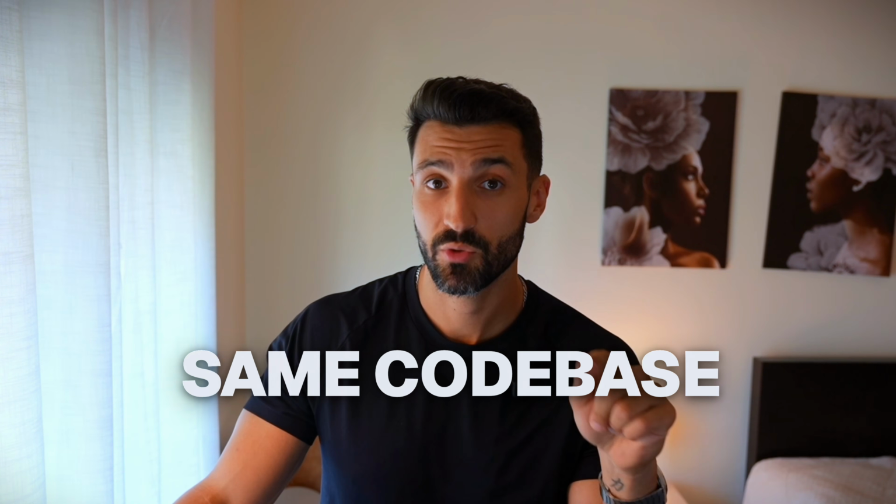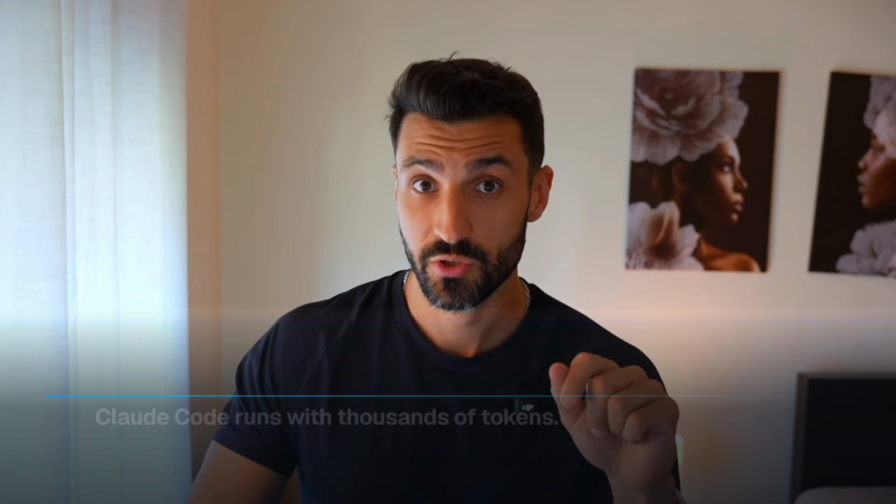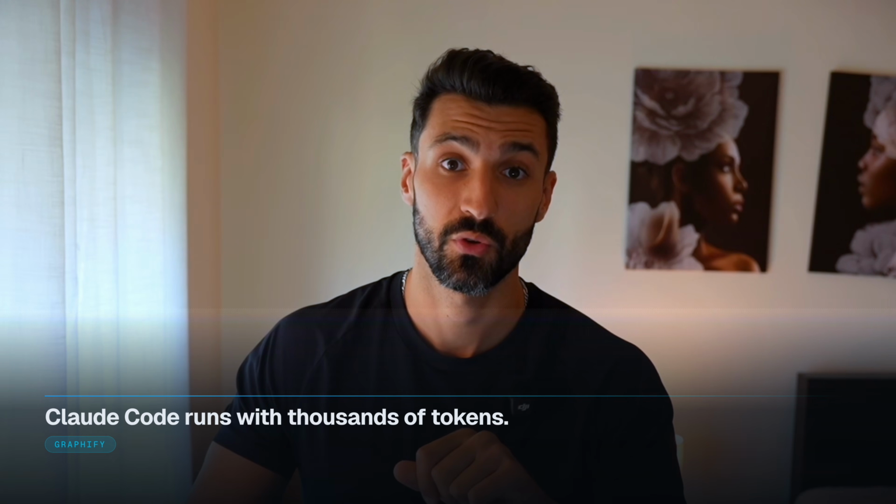Same question, same code base, 2 different runs. The first one, Claude Code ran through thousands of tokens. The second one, almost 72 times less tokens. The only thing that changed was one tool, and I asked Claude to set up the whole thing for me. If you stick around, I'll teach you how to set this up in just a few minutes.